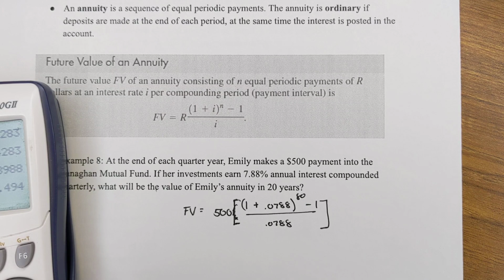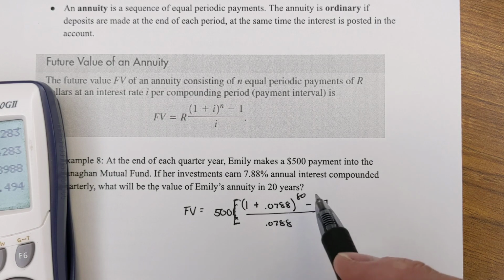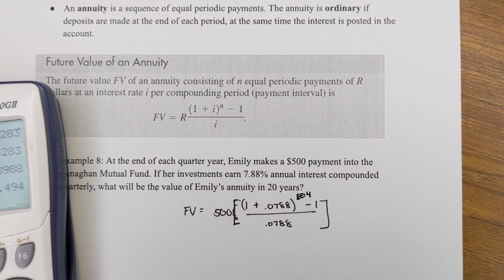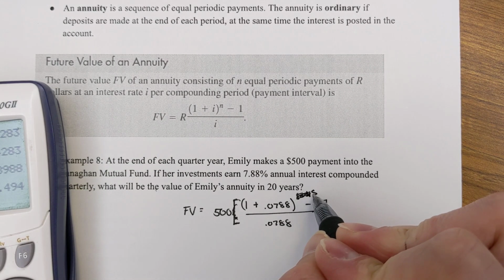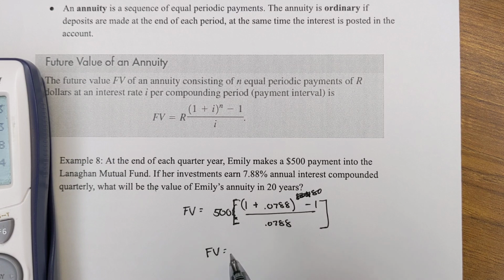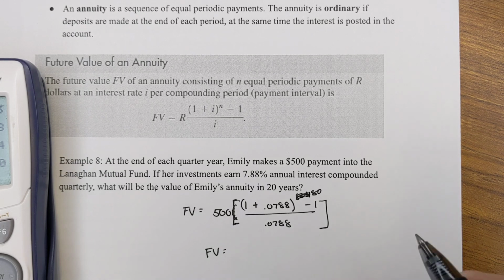I feel like that's wrong. Maybe that should just be 4, 4 payments a year. No, 80 would be right. So the future value, if she makes $500 payments, so she's putting in $40,000.